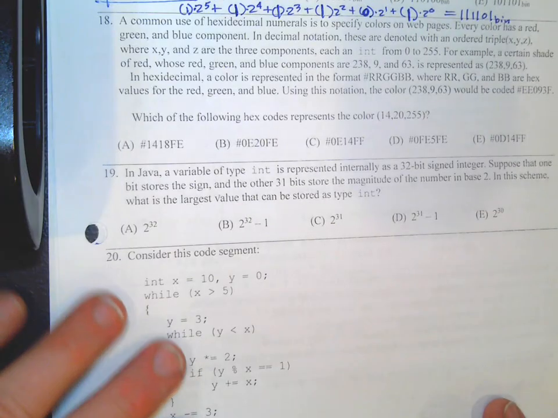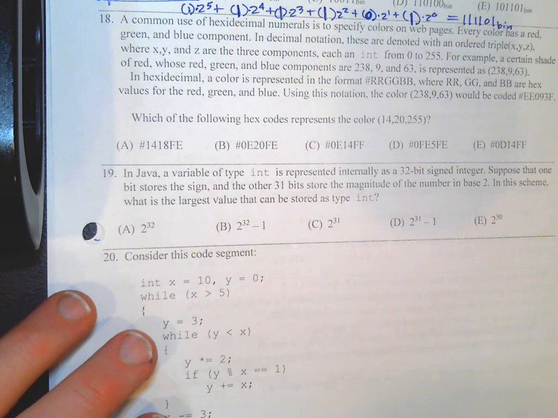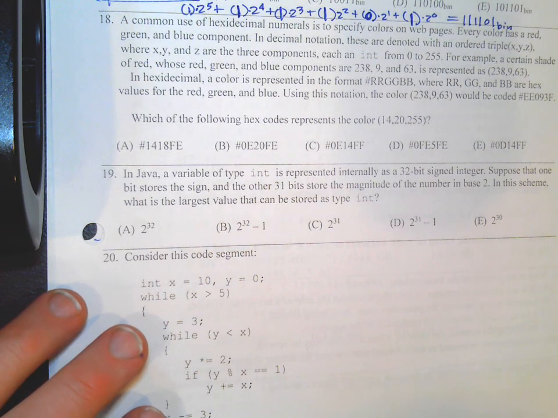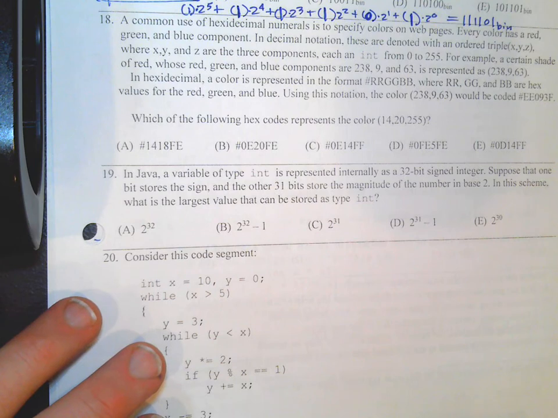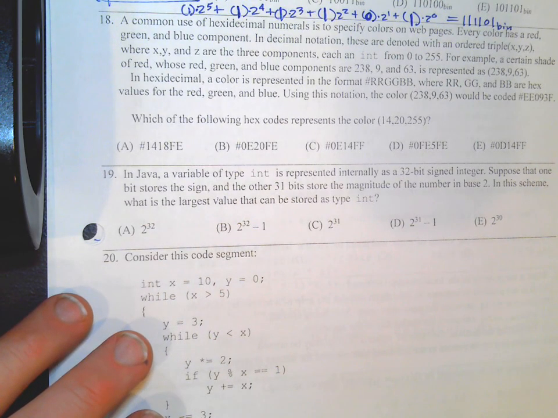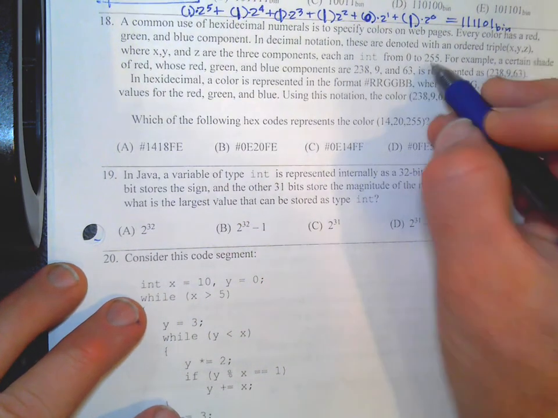Let's see. 18 says a common use of hexadecimal numbers is to specify colors on web pages. Every color is red, green, blue, component RGB. In decimal notation, these are denoted with an ordered triple, X, Y, and Z, the 3 components, each an integer from 0 to 255.